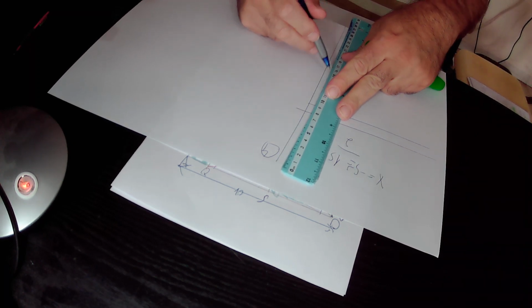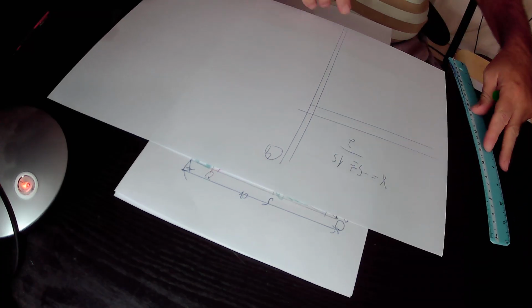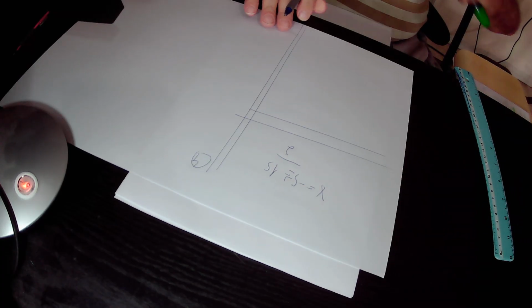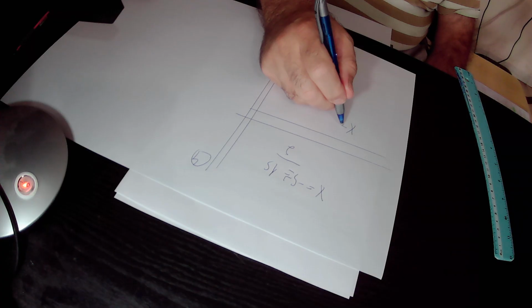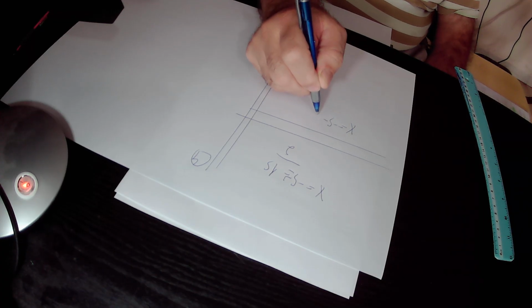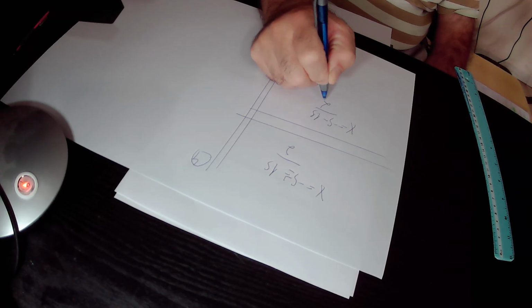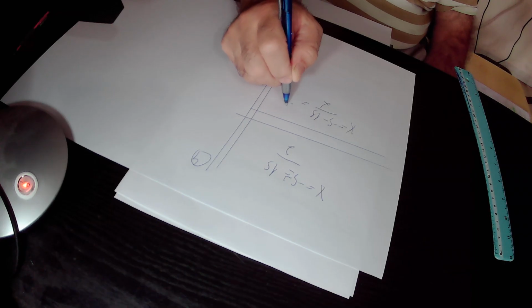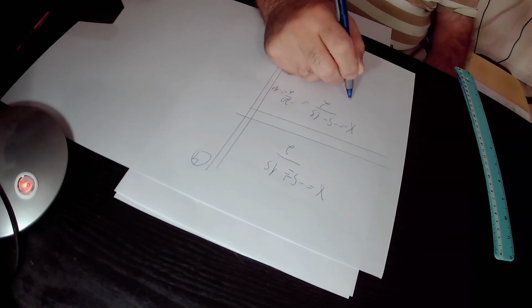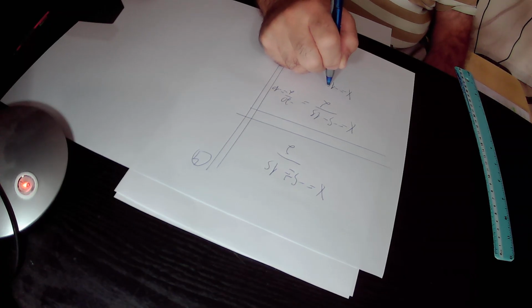x is the radius of the small quarter circle. The first solution for x is that x equals minus 5 minus 15 over 2. Minus 5 minus 15 is minus 20, and minus 20 over 2 is minus 10. x equals minus 10 according to the first solution.